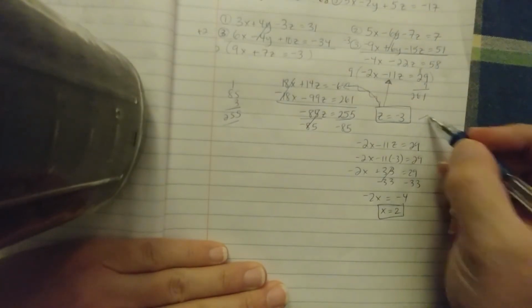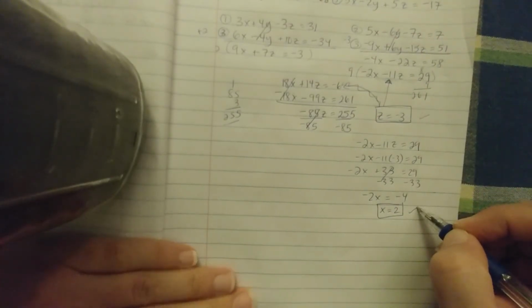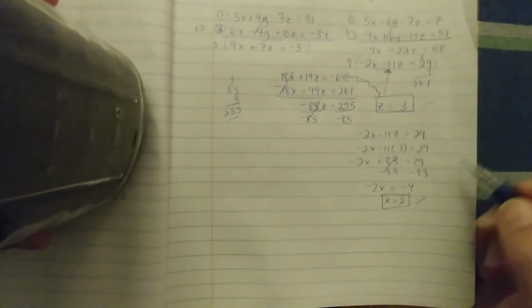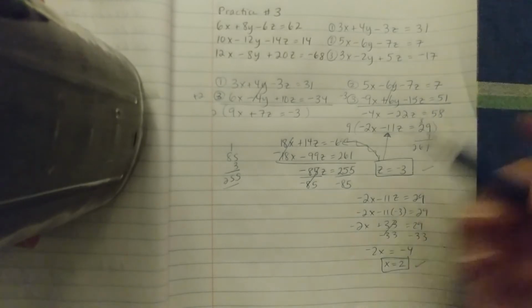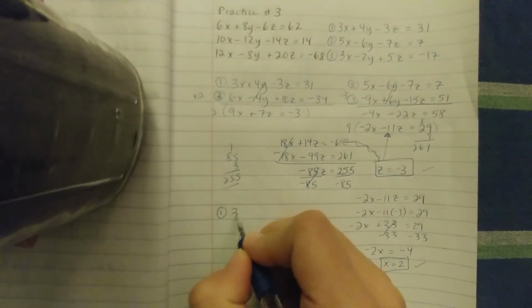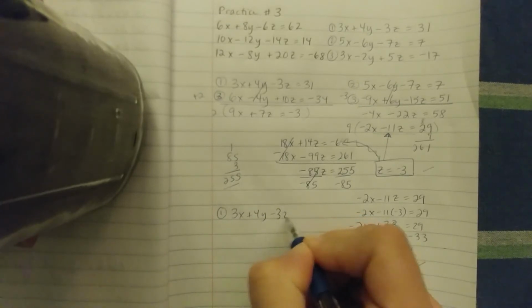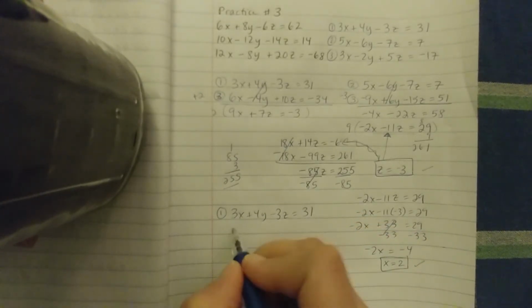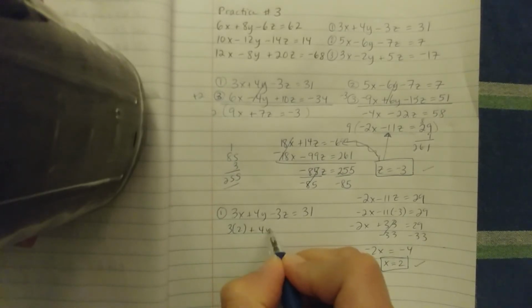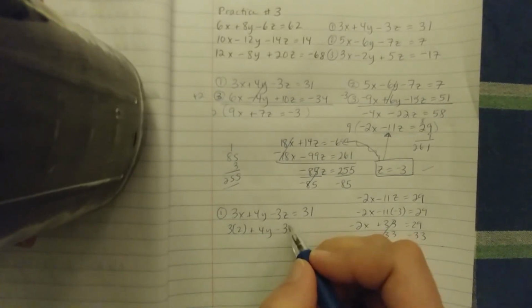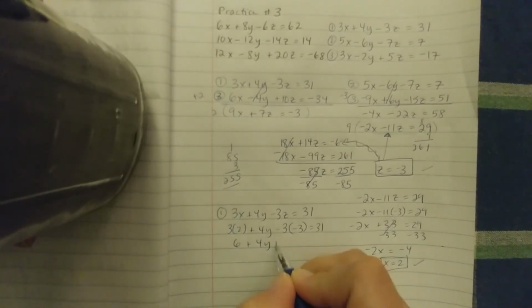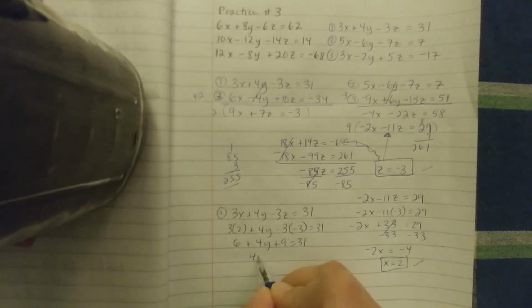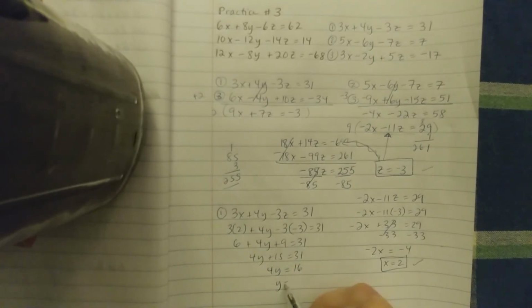All right, so now I've got a z, an x, and I'm going to plug into an original equation to solve for y. So I'm still going to pick one of my simplified versions here because I can. So I'm going to pick that first equation. 3x plus 4y minus 3z is 31. Replacing x with 2, and the variable y stays, replace z with negative 3. So 6 plus 4y plus 9 is 31. That's 4y plus 15 is 31. So 4y is 16 and y is 4.